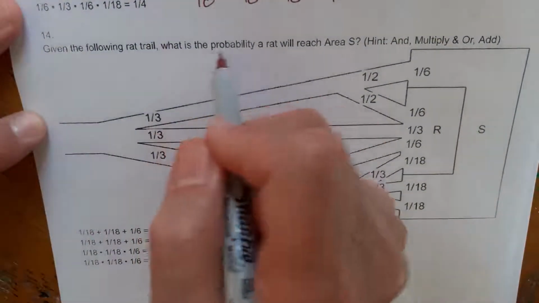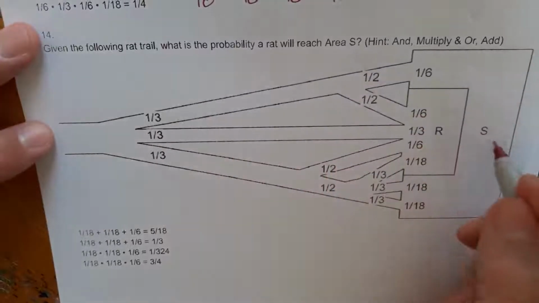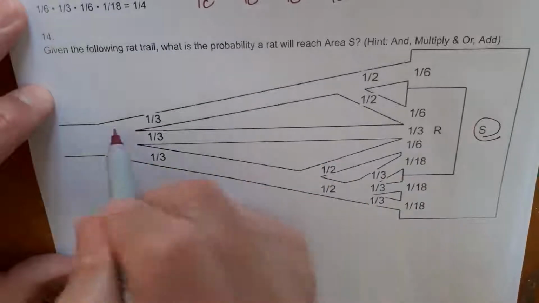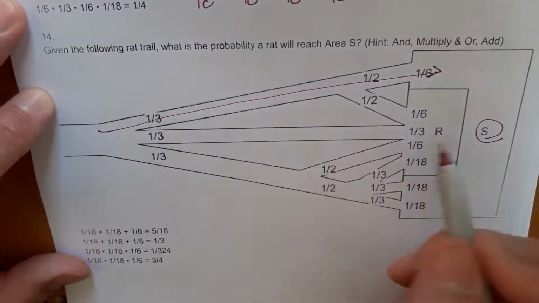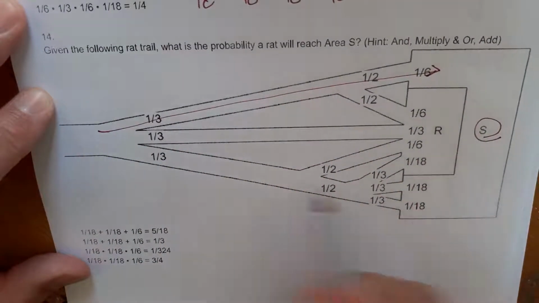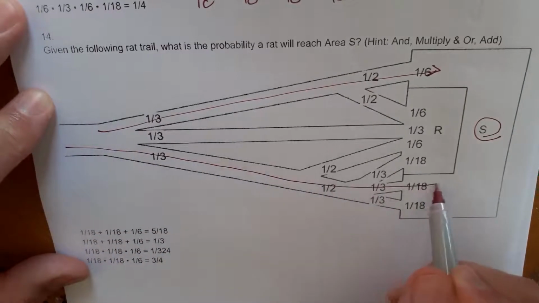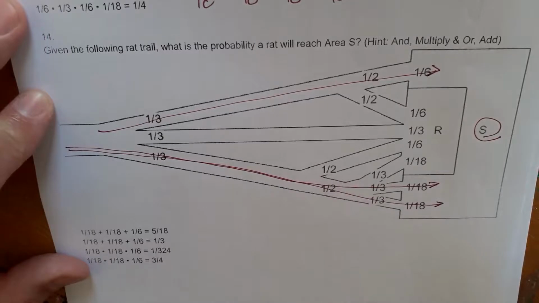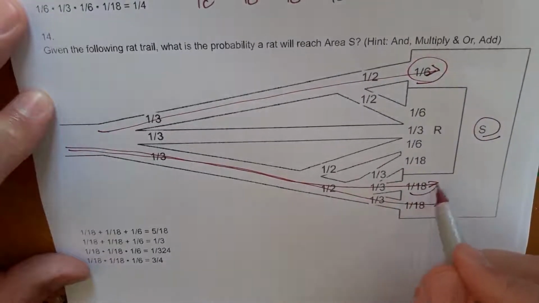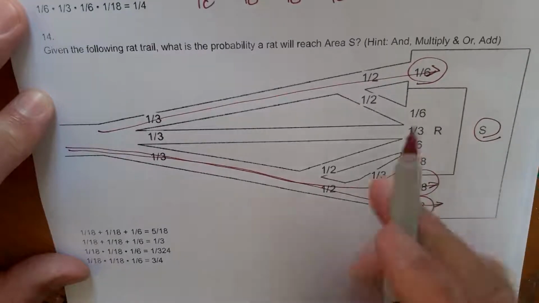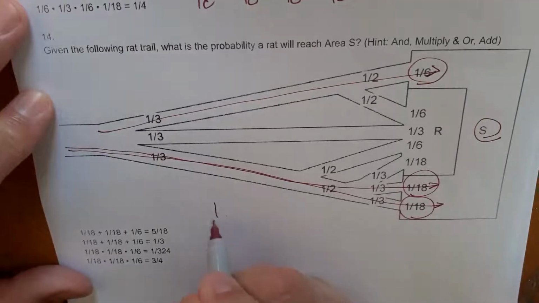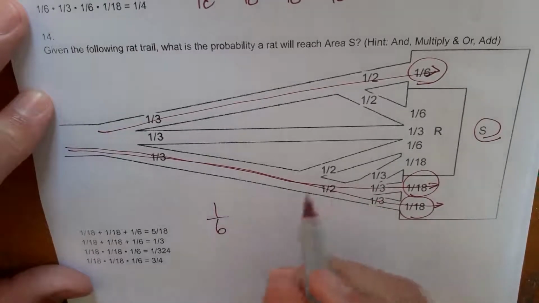Given the following rat trail, what is the probability a rat will reach S? So here we are, S. Wow. So how can the rat get to S? Here's one. Right? Or down here. Or down here. Right? So since these are ors, we're going to add them. We have the final calculations here for these 3. We don't have to go back and recalculate. They're giving us these final ones, right? Which could be a little confusing, but that's what they are. We already did them ourselves.